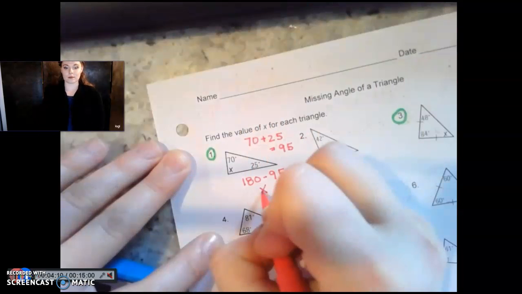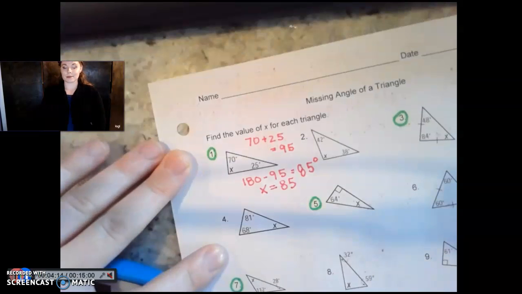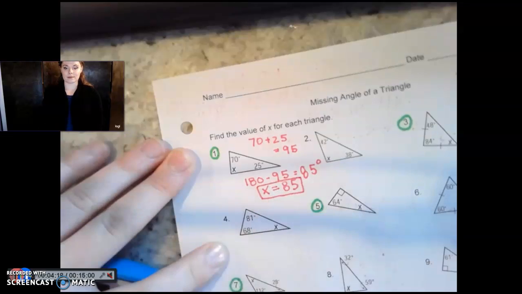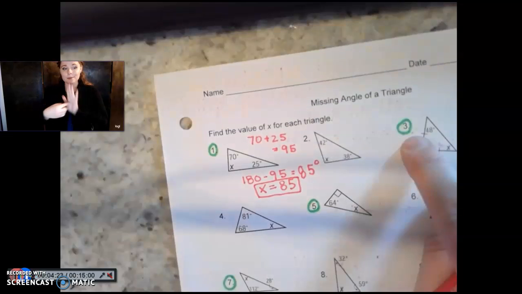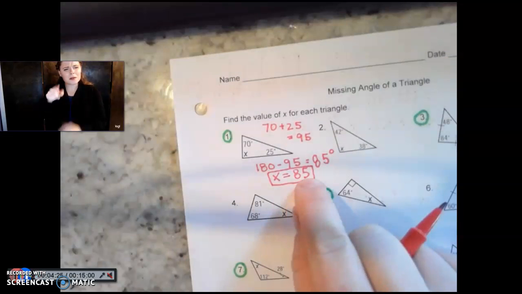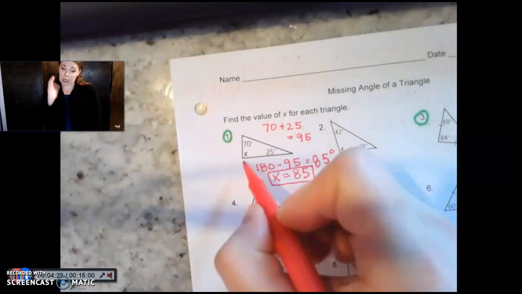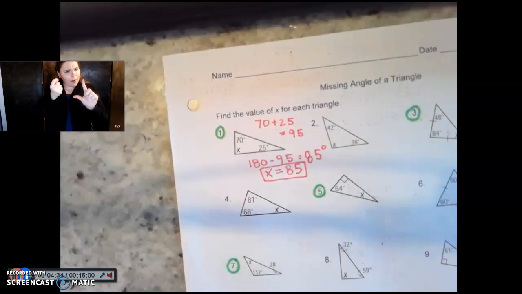So x would be 85. And you'd be done. Same thing with example number 3. But before we move on, does it make sense for our angle to be 85 degrees? This does kind of look like it's a little bit smaller than a right angle, and a right angle is 90, so I think we're good to go.